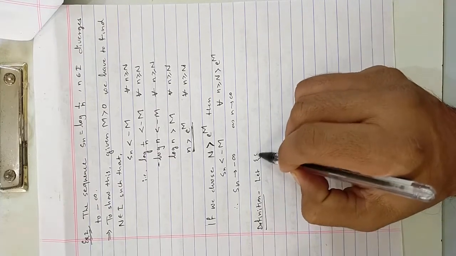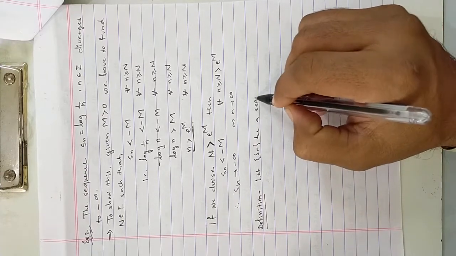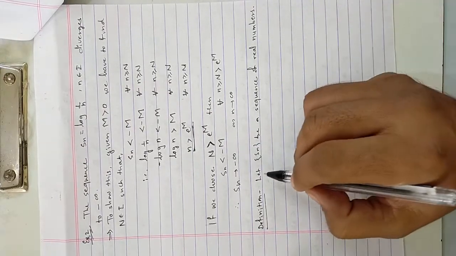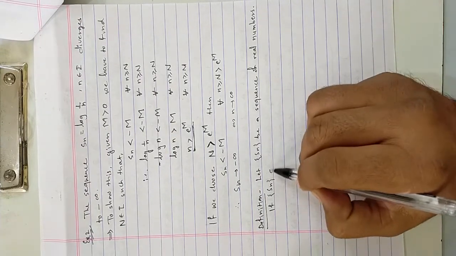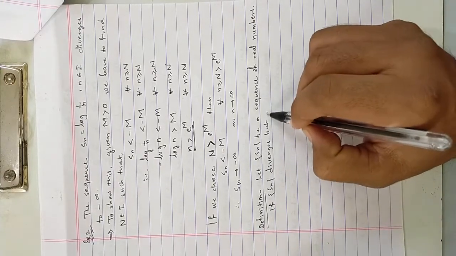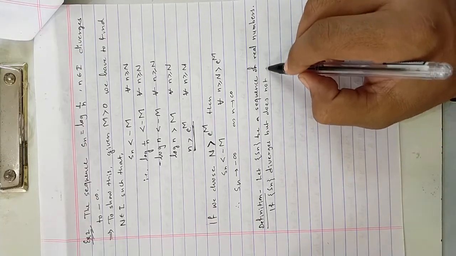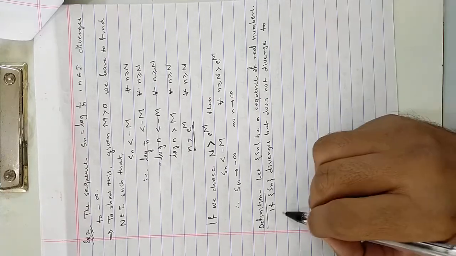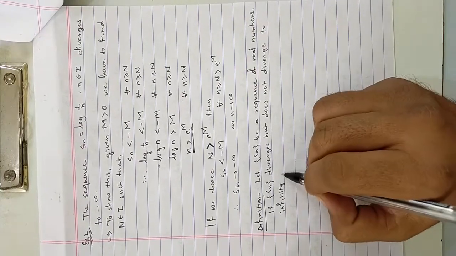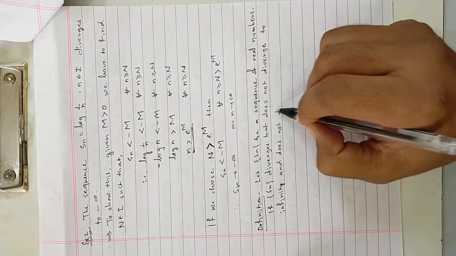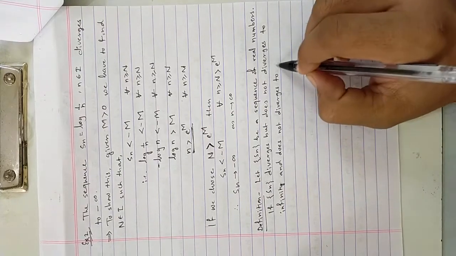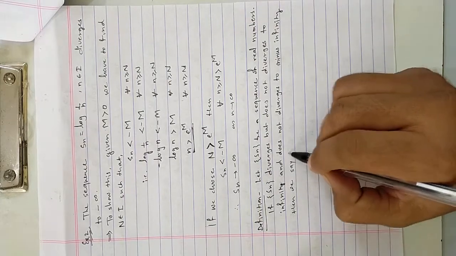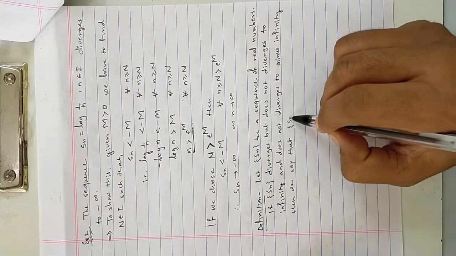Let Sn be a sequence of real numbers. If the sequence Sn diverges but does not diverge to infinity and does not diverge to minus infinity, then we say that the sequence Sn oscillates.